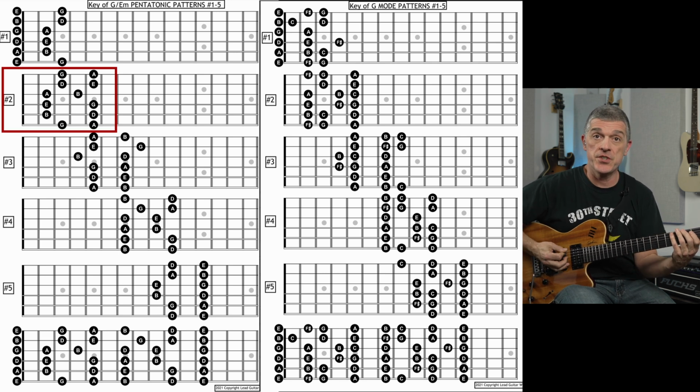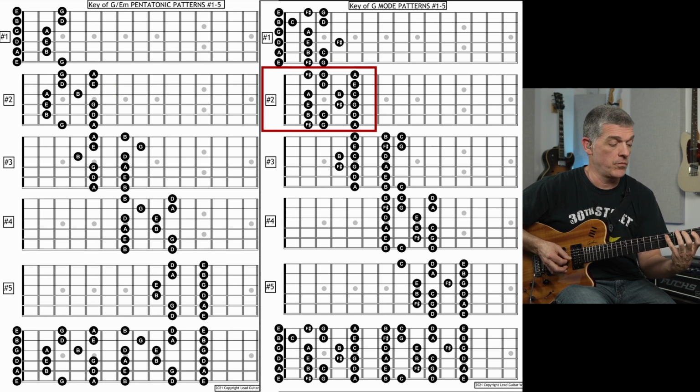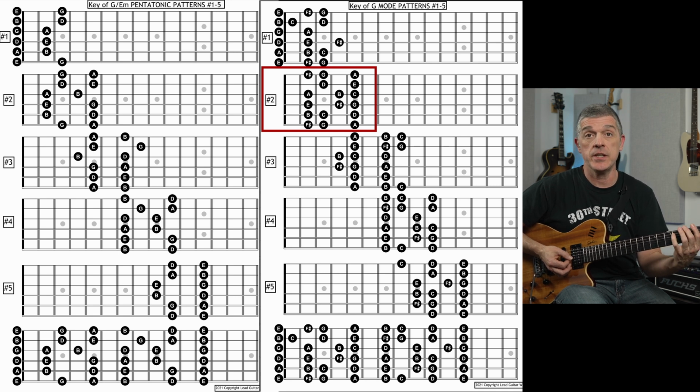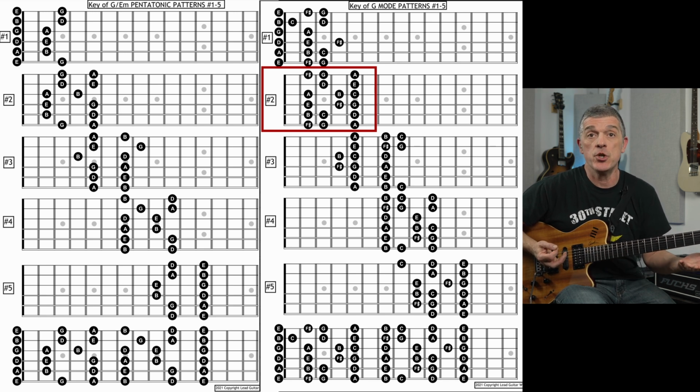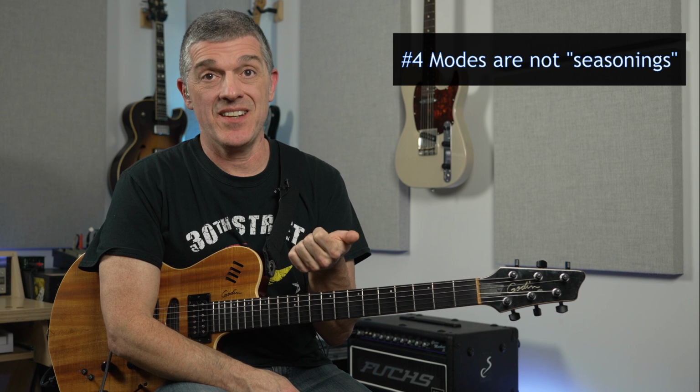So if you played, for instance, pattern 2 of the pentatonics, you're really adding an F sharp and a C note to make the whole scale, the whole key. And in fact, that's the same 2 notes, F sharp and C in the key of G. It's the F sharp and the C that are added to the pentatonic to make all the 5 patterns become the 7-note modes.